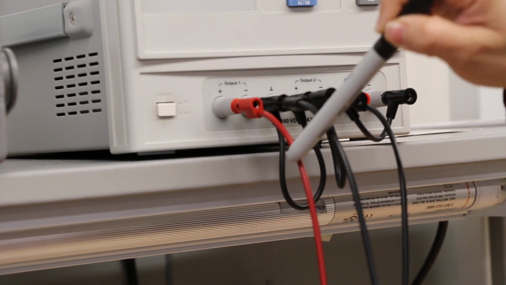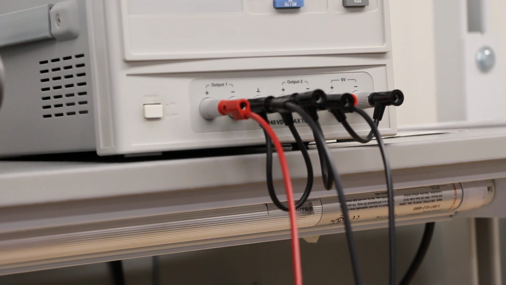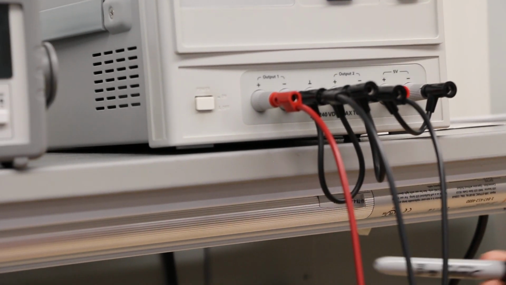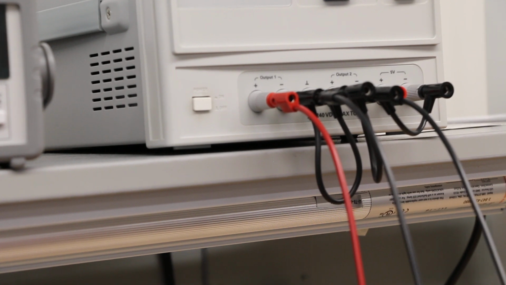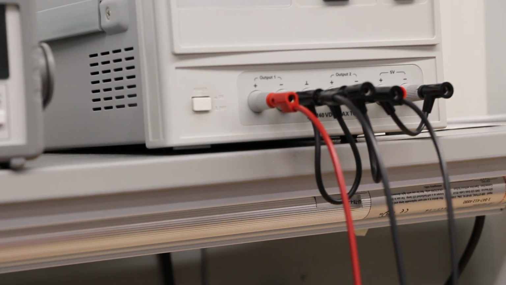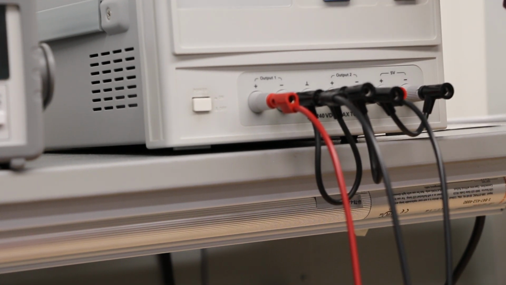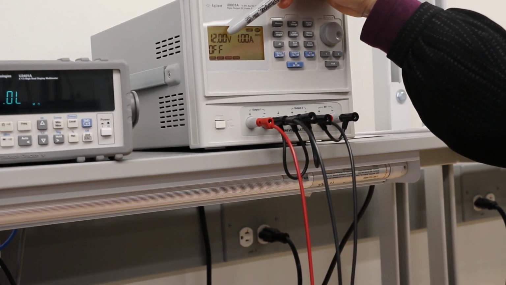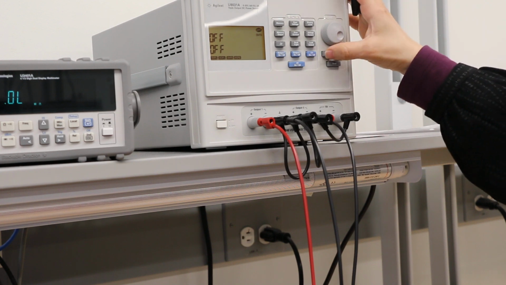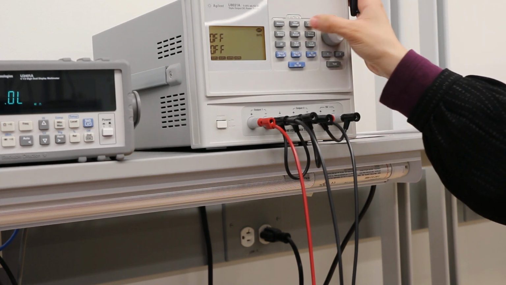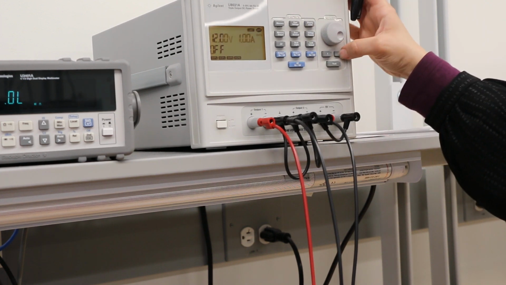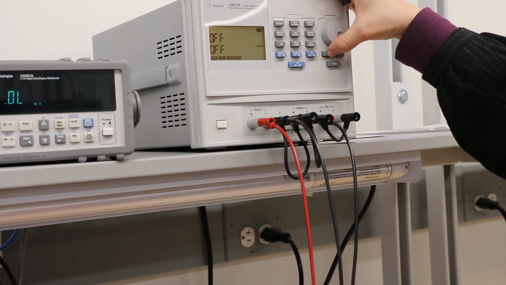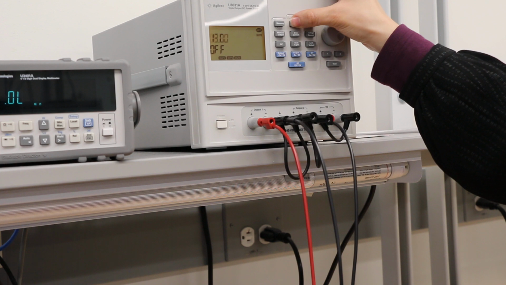The positive of the first output gives us positive 12. The negative side of the second source gives us negative 12 volts. And for the display limit, we want it to give us 12 volts. So for channel 1, it's 12 volts. For channel 2, it's 12 volts. The over voltage is 13 for the first channel, and 13 for the second.